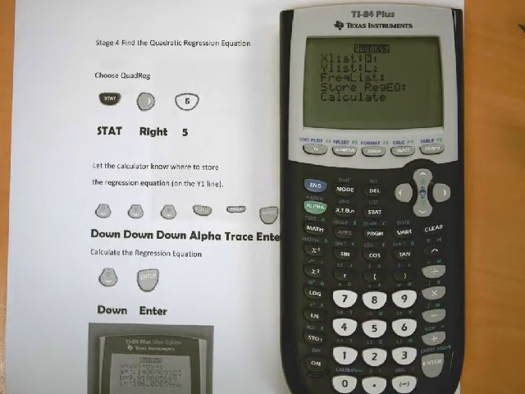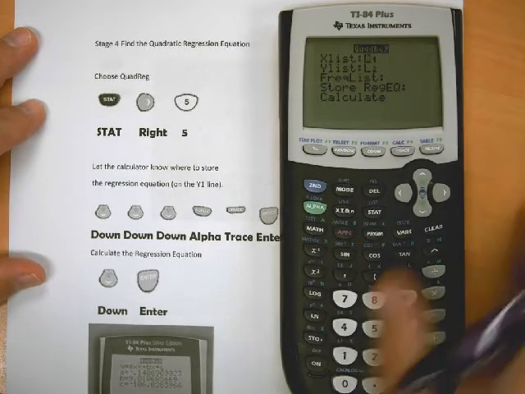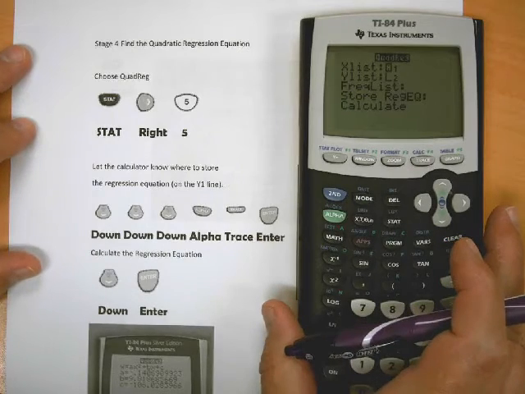At this point, if you have a TI-83 calculator, you're going to notice some major differences. And you need to come and ask me how to do all this process on your calculator.